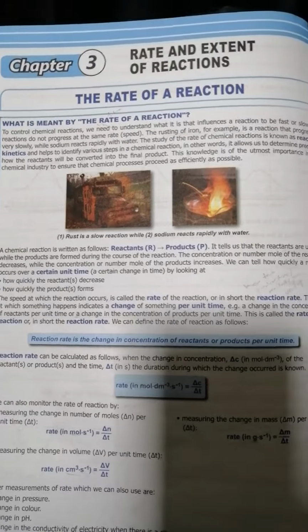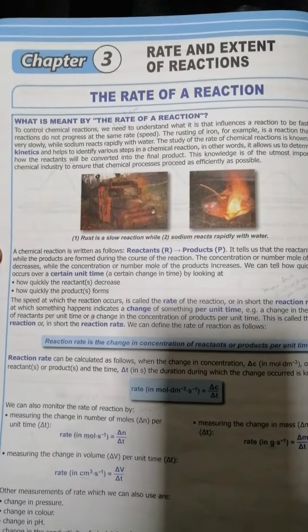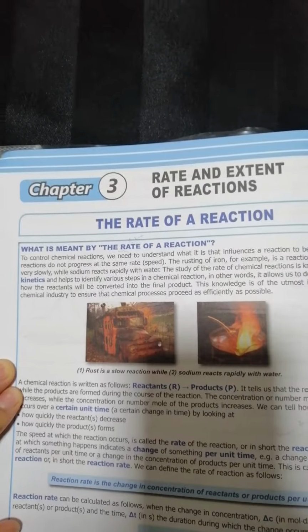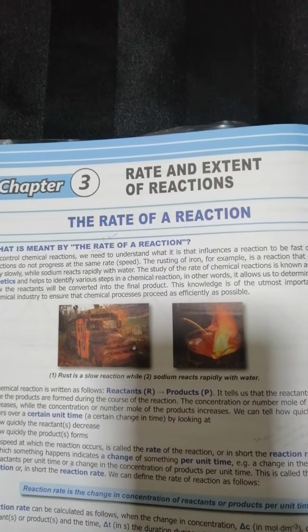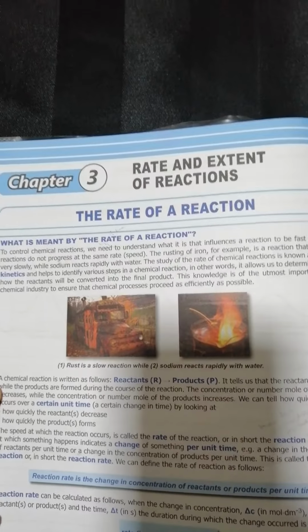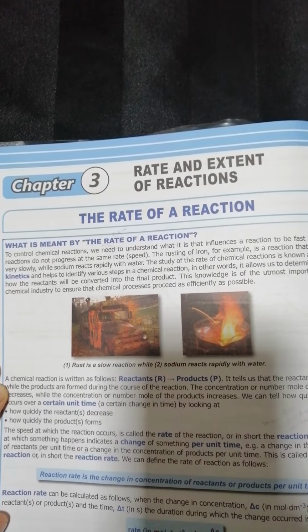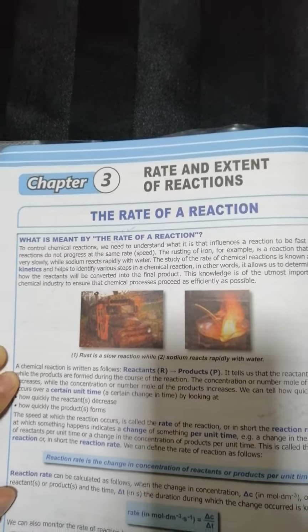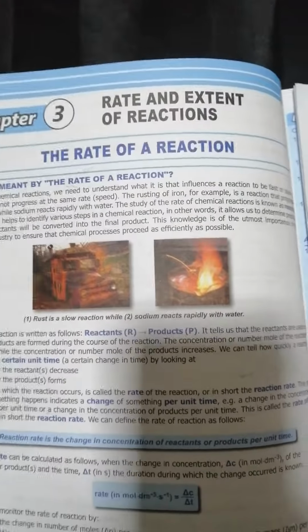Today we're going to do chapter 3, rates of reactions. It's on page 8 of the inorganic chemistry textbook. Okay, so rate of reaction, remember when I said anytime you hear the word rate, it means something is divided by time. So rate of reaction is basically how the reaction is moving over time. Now it means how fast the reaction is going.